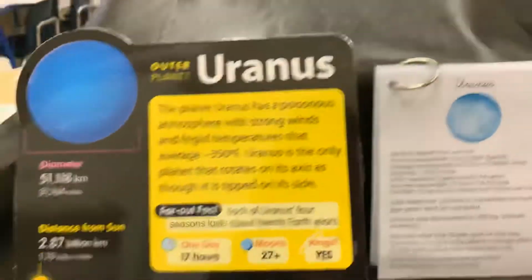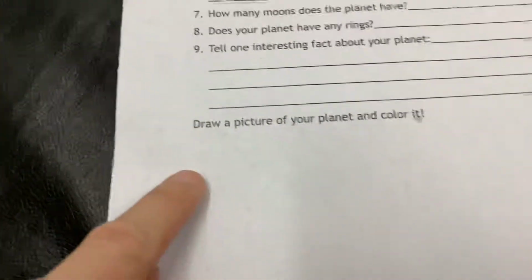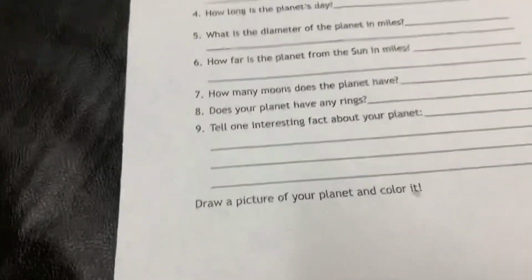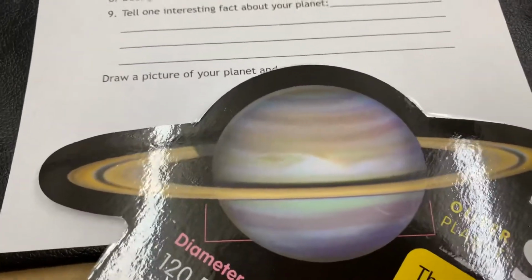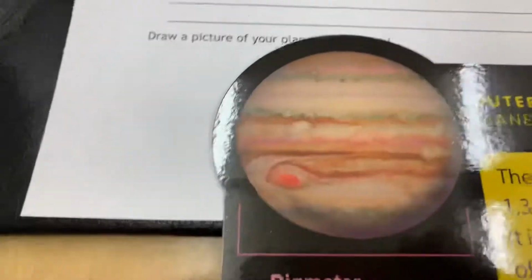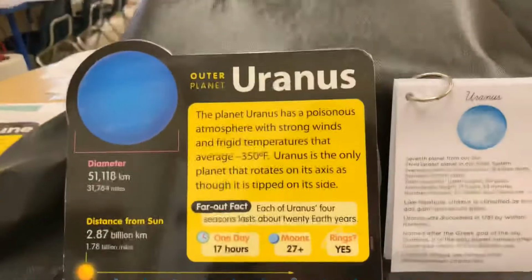Okay, Uranus. If you wanted to do Uranus. Ooh, I forgot. Don't forget, you want to draw a picture of it. Of Saturn, you would draw the picture of Saturn right down at the bottom. I think that would be a fun one to do. Or I would like to do Jupiter because it has the big red spot. That would be super fun. Okay, Uranus. Let's take a look. Well, you're going to write its name.